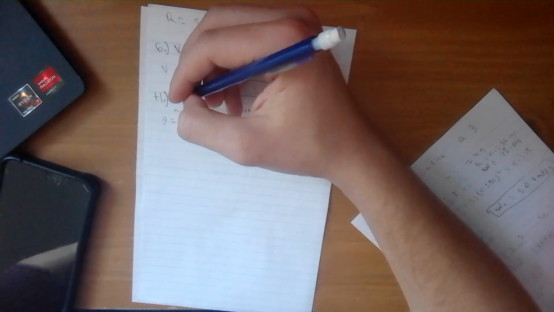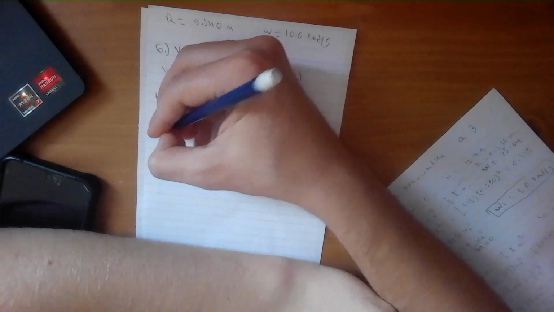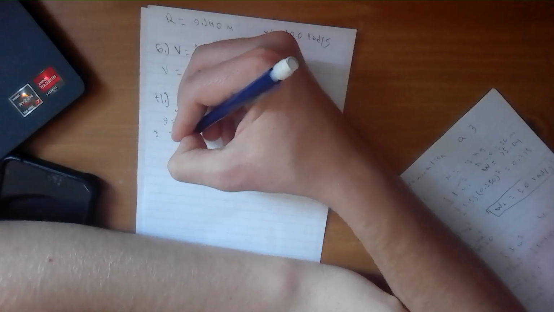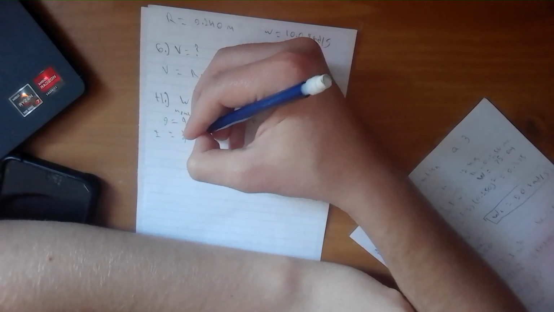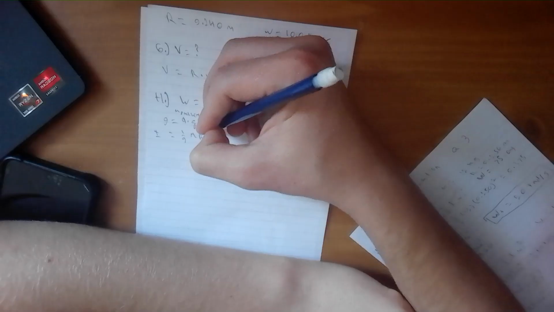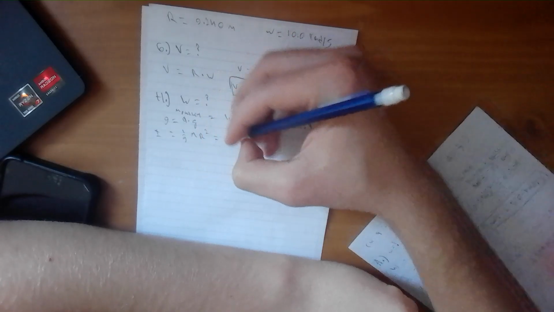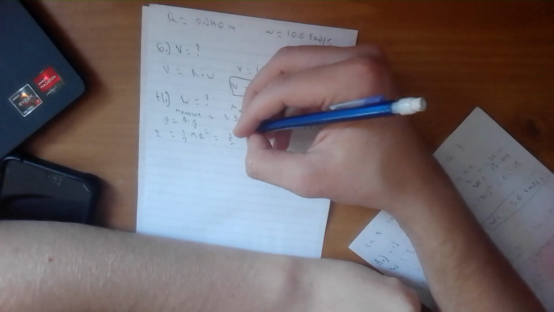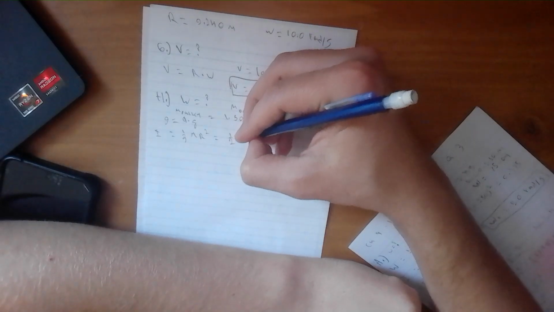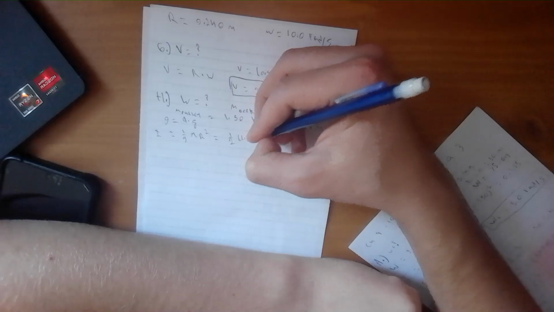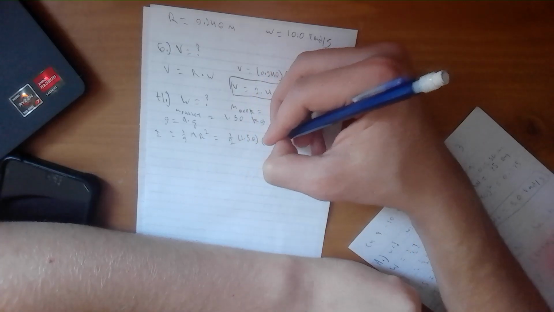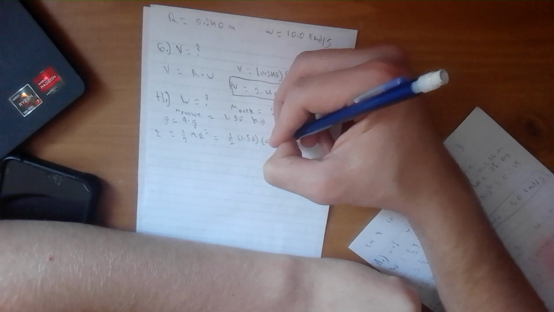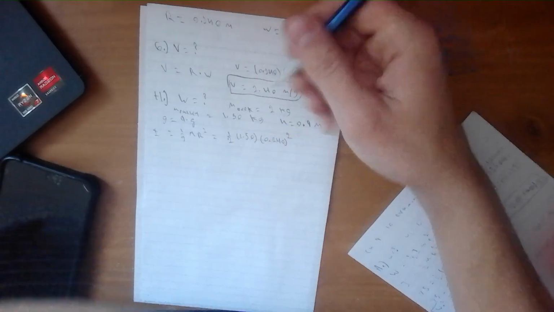Okay, so how are we going to do this? First we have to find inertia, which is 1/2 times mass times radius squared. We have all that, so 1/2 times the mass of the pulley, 1.50, times 0.240 squared.